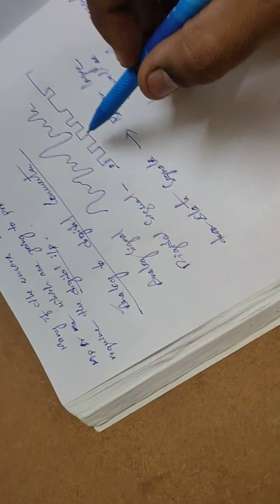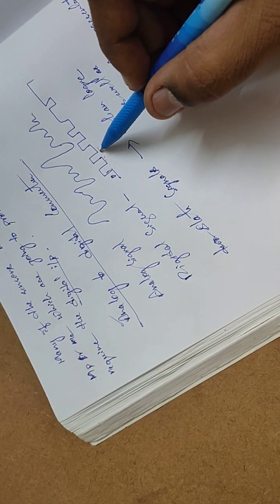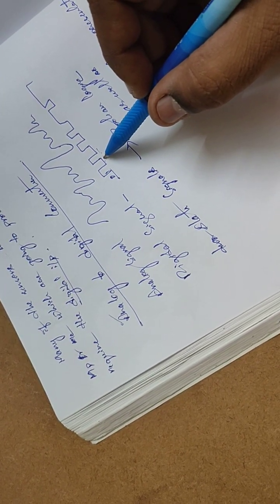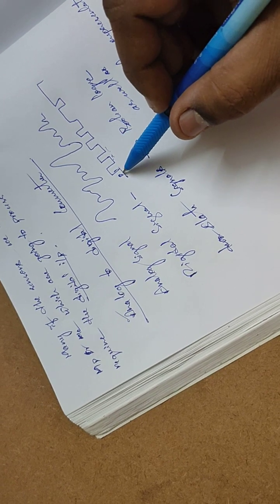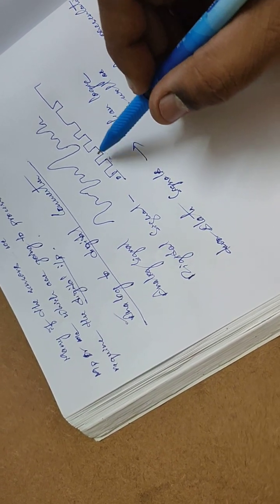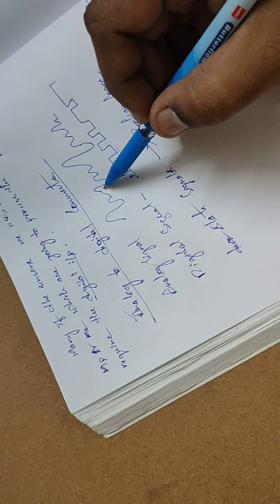So in an analog signal, changes are continuous, whereas a digital signal exists only at two specific levels. So it changes its level in discrete steps. These are discrete steps, whereas the other is continuous.